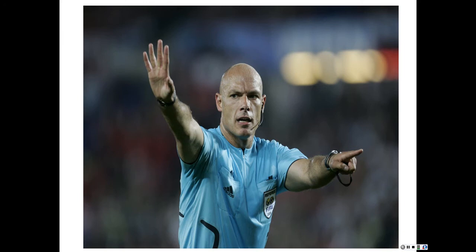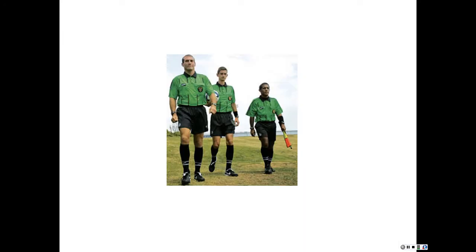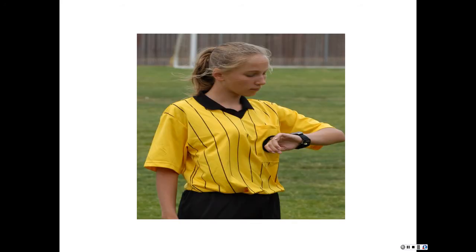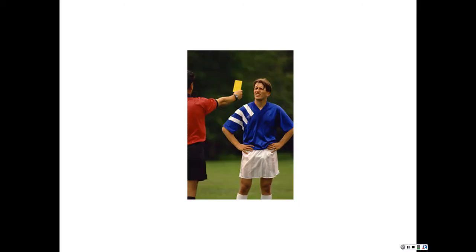A variety of uniforms, colors, men and women, working with all areas of soccer. In this particular case, this gentleman is working with the youth soccer program. Checking your watch, okay. We'll talk more about your equipment as it's needed, as it's necessary.